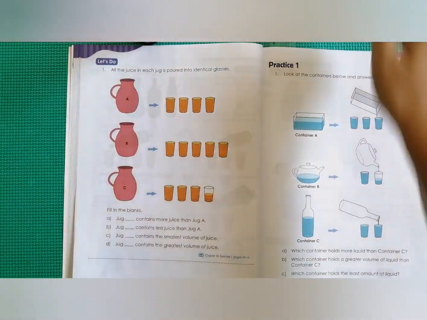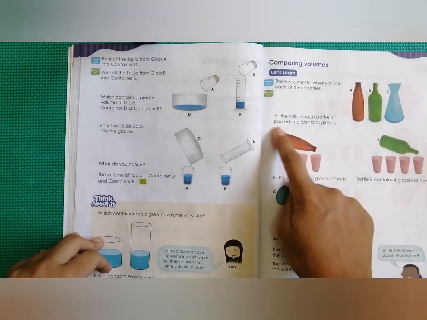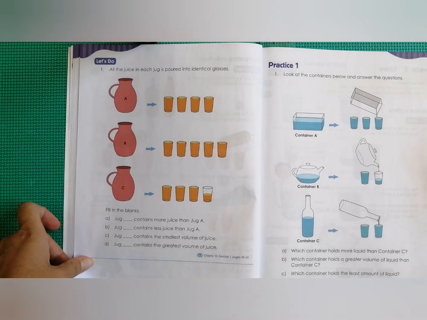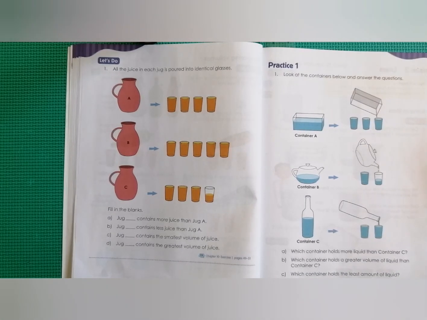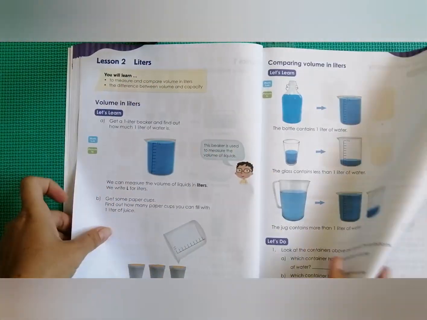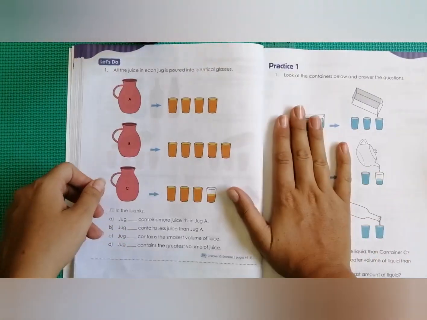So far we have only covered the volume of juice or water or milk inside a container. In the next lesson we will continue with liters and comparing the liters.